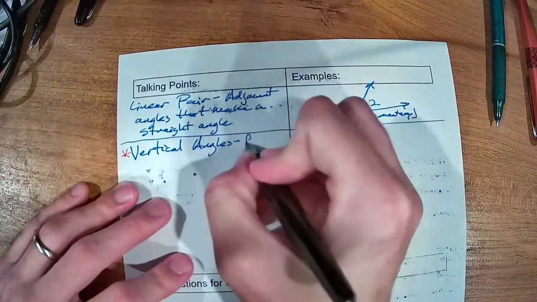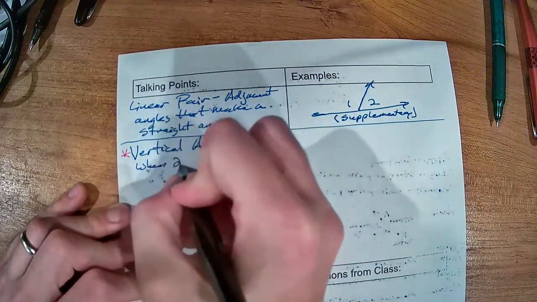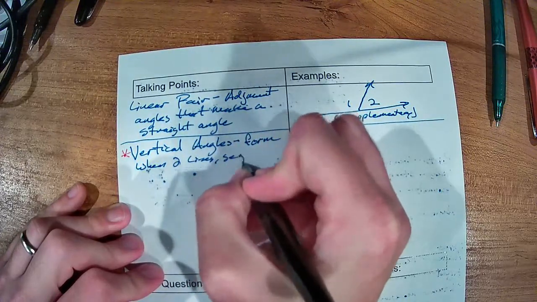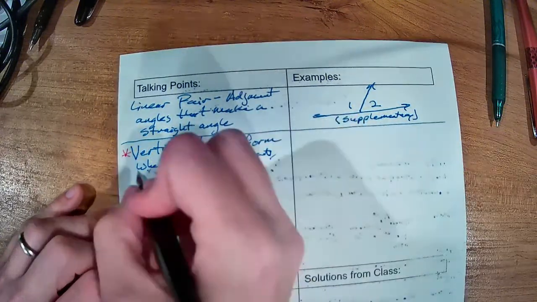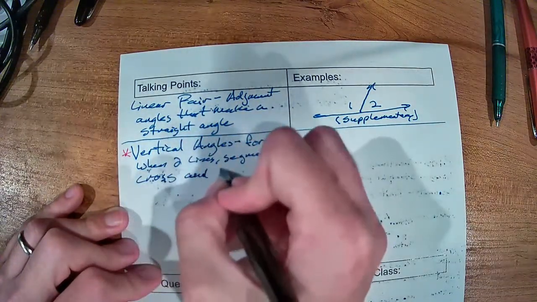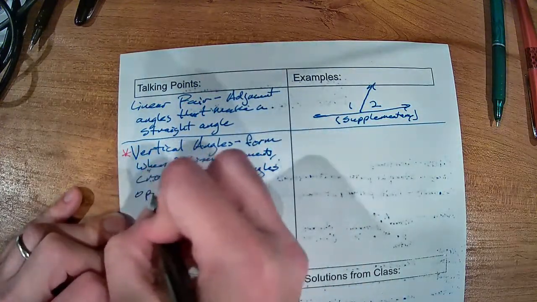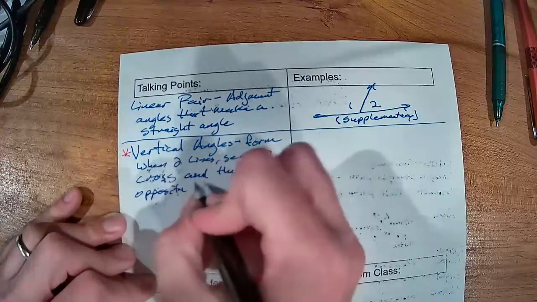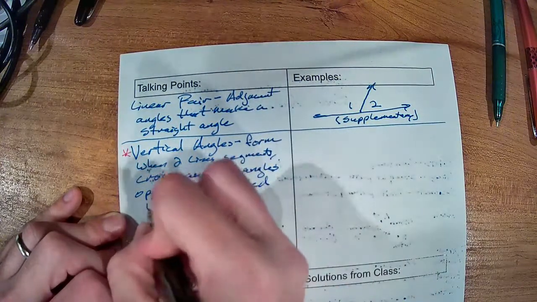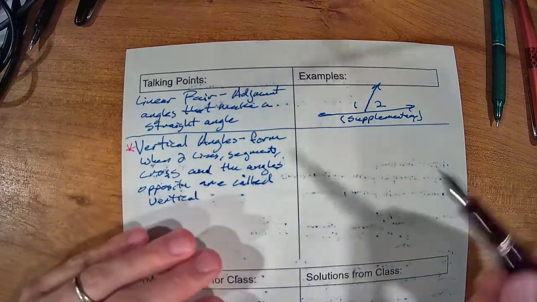Vertical angles, all right, they form when 2 lines or segments cross and the angles opposite are called vertical. So take a look.